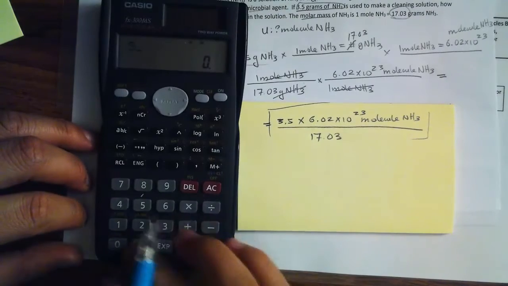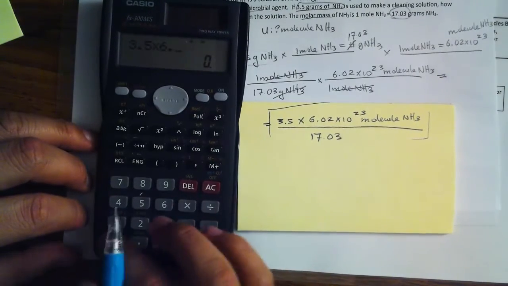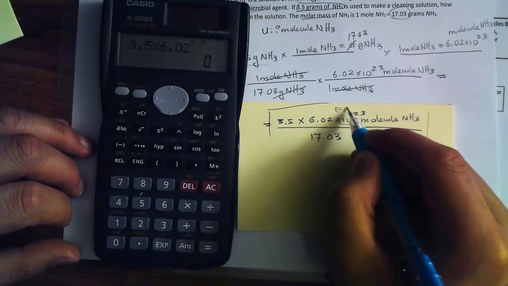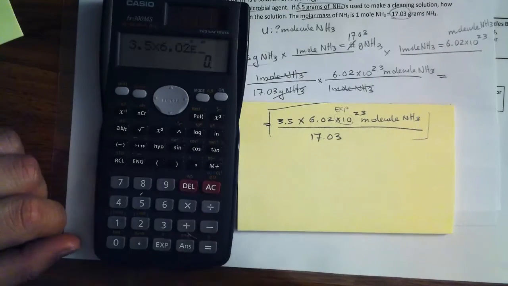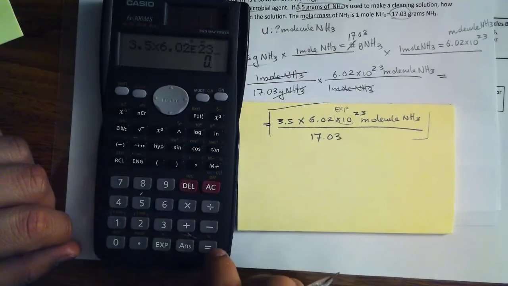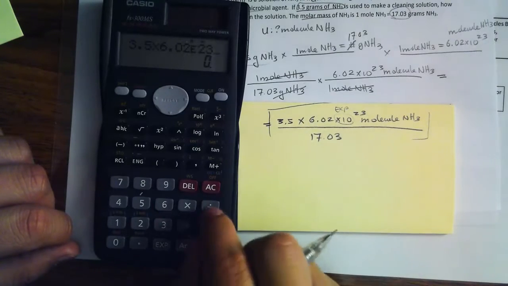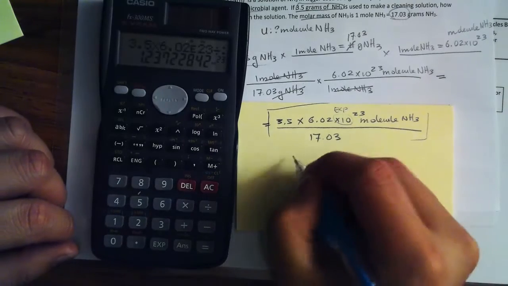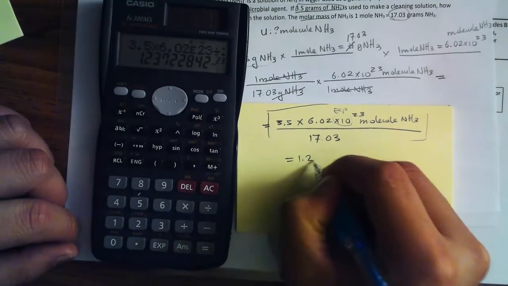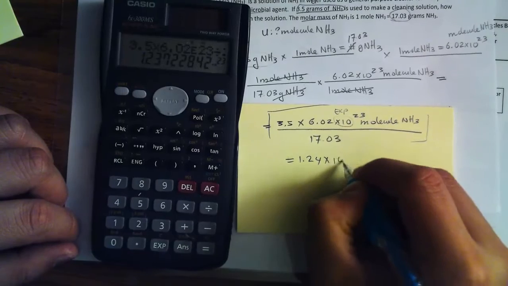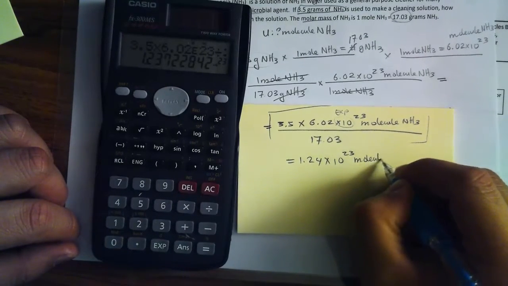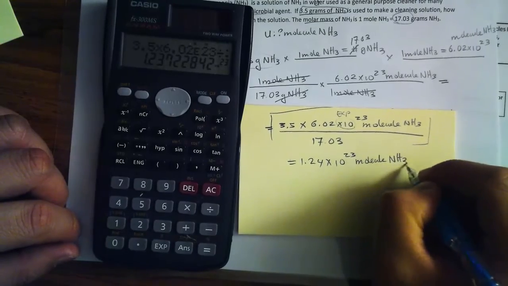We have 3.5 times 6.02. Again, this is represented by exponent or double E, so E, and that's 23. And then divide everything on the bottom, which is, in this case, we don't have one number, 17.03. And that gives us our answer of 1.24 times 10 to the 23rd molecules of NH3.